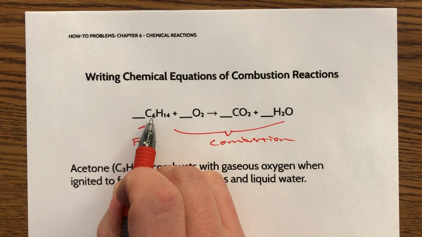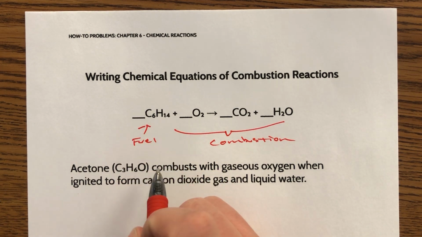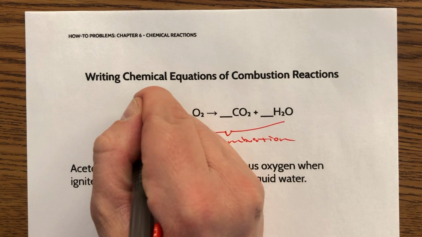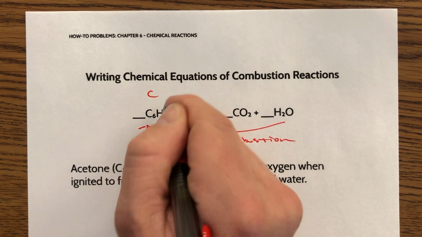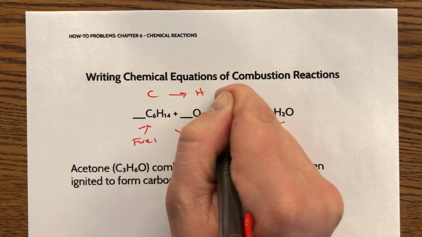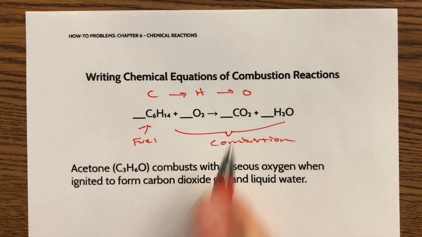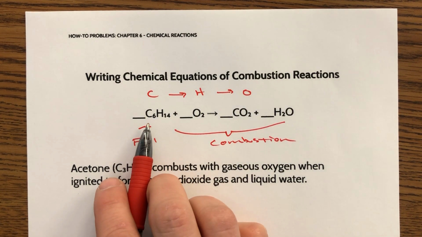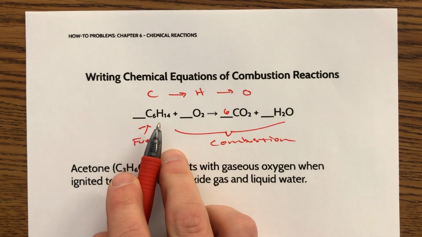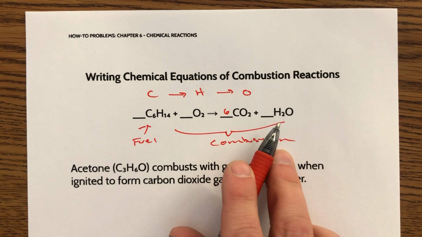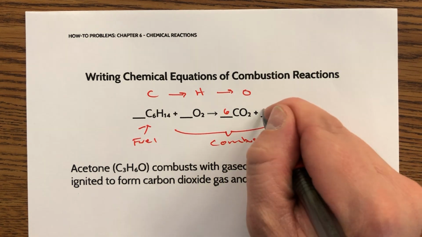We have 6 carbon, and when we solve these problems, let's be specific. We always want to start solving the carbons first, then the hydrogens, then the oxygens. That's our order in solving this problem. So if we have 6 carbons, let's add 6 carbons to this side. We have 14 hydrogens, so we're going to make 14 over here, but we have to divide it by 2, so it's going to be 7.